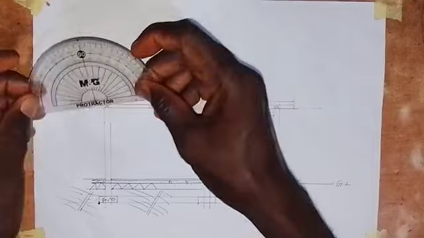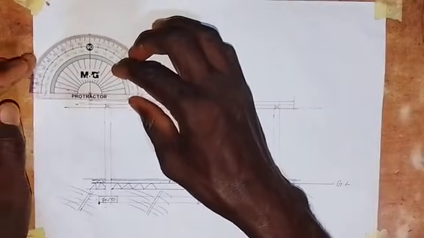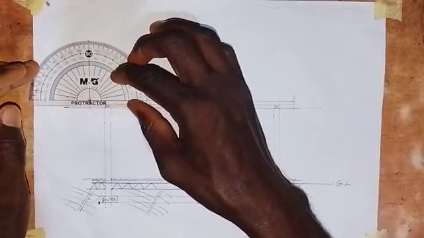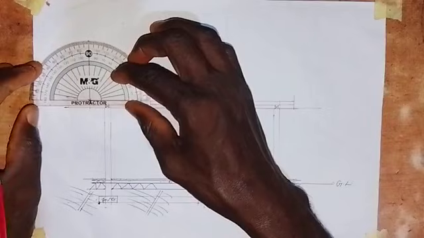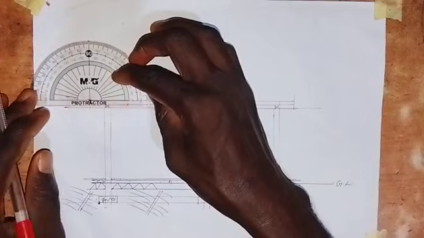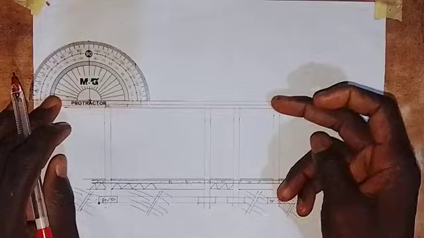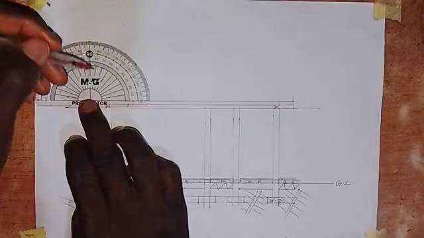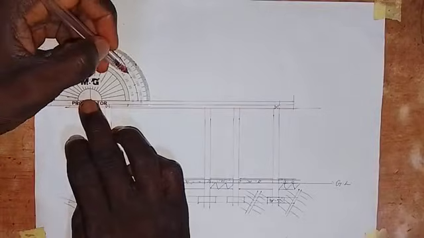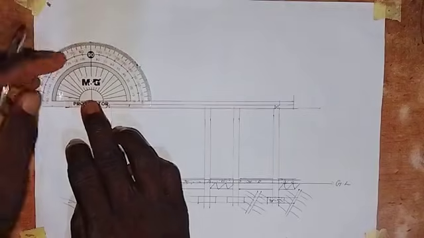This is my protractor. Place the center point at this point on the tie beam, and then we read 35 degrees. Make sure the horizontal line on the protractor is on the top line of the tie beam. So this is 35 degrees here.